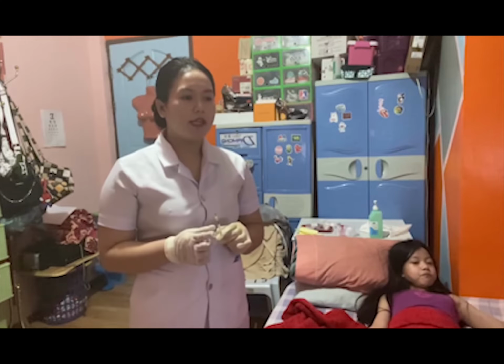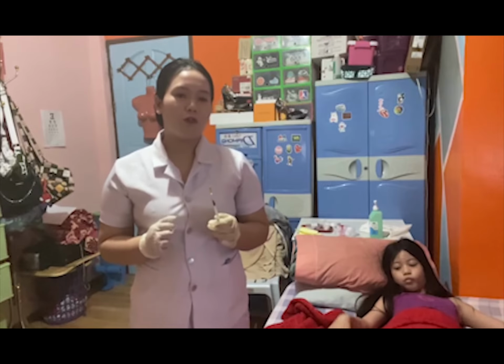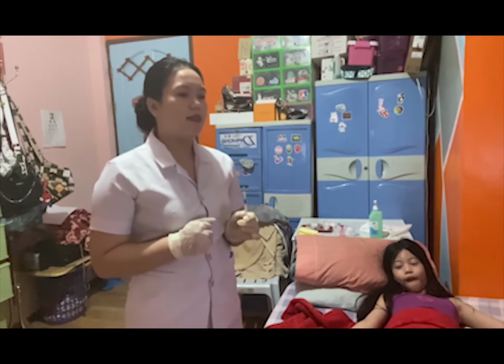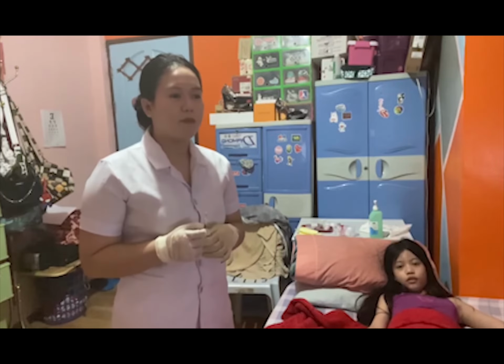Then bring the needle very close to the patient's skin and insert it slowly at a 5 to 15 degree angle until you feel resistance. Then advance the needle into the epidermis about 1/8 inch or 3 millimeters. Then slowly inject the medication to the patient.